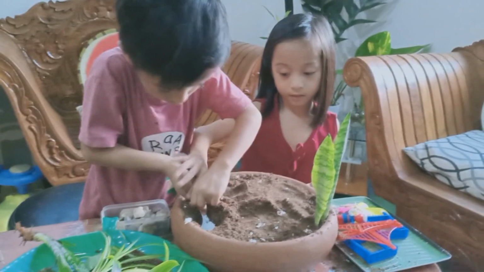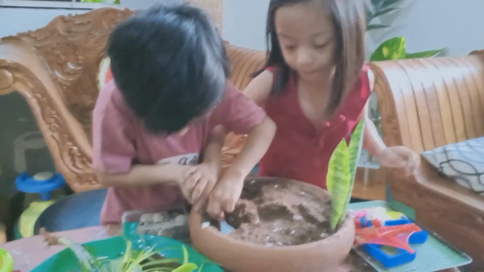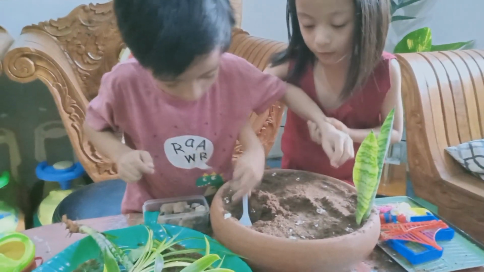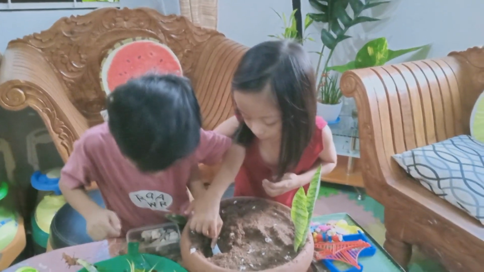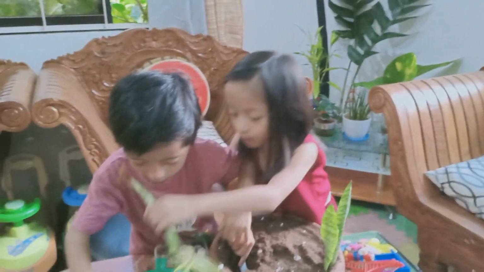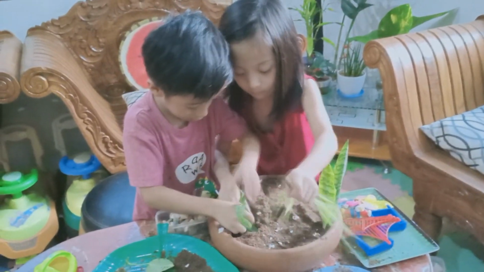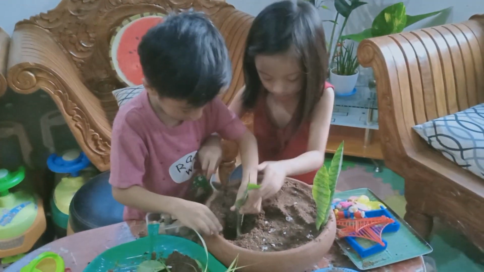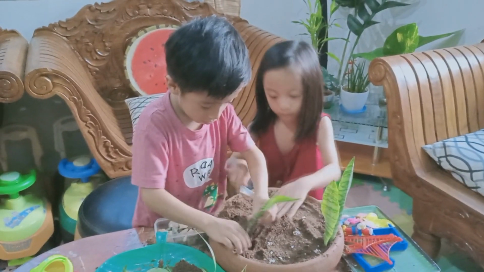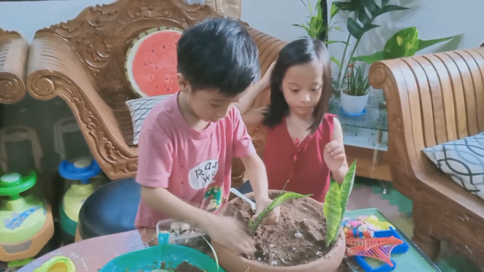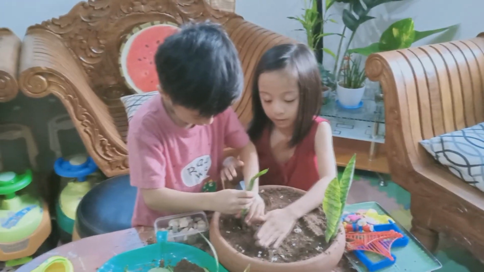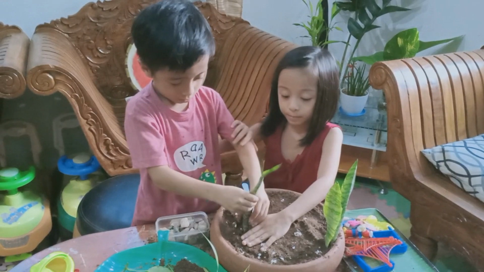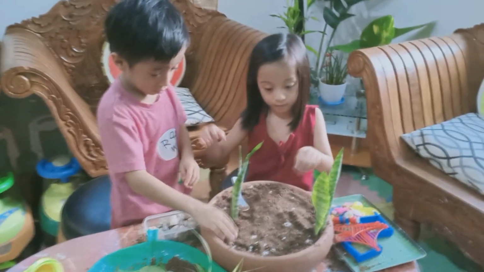And then you put the snake plant there. Slowly and carefully. Okay, that's one, snake plant. Snake plant is one of the plants that release oxygen during nighttime. That's why we need to have snake plant at home. Okay, another plant.